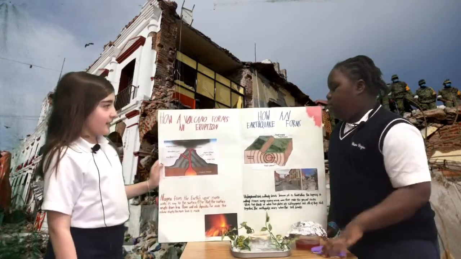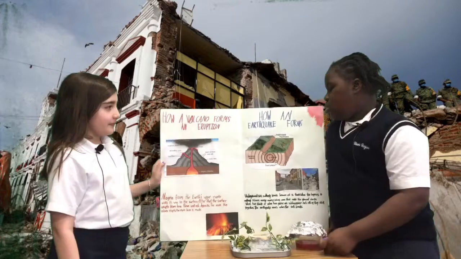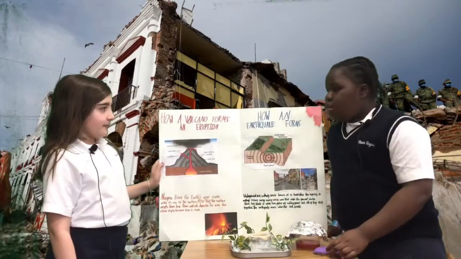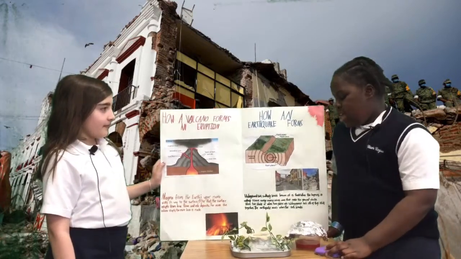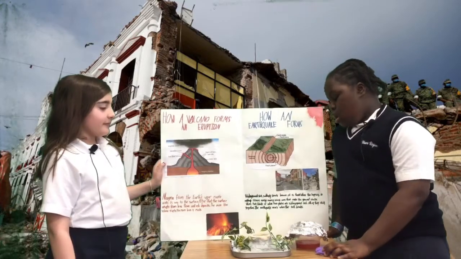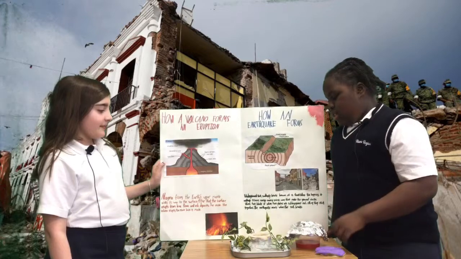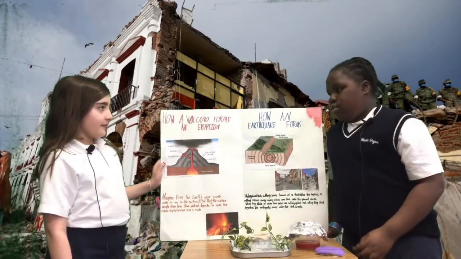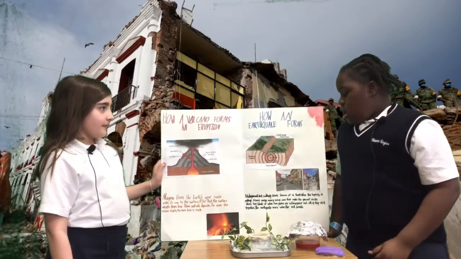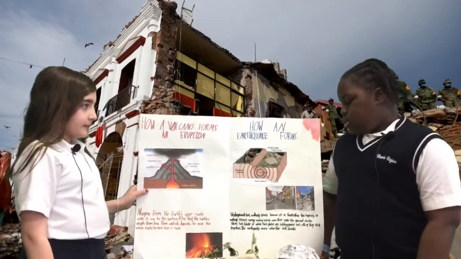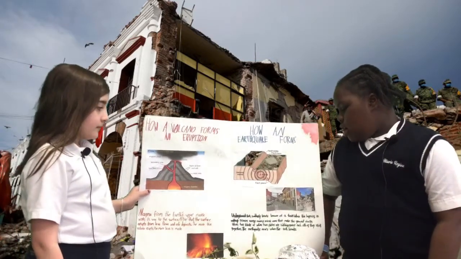And how an earthquake forms. Well, this is how an earthquake forms. Underground rock suddenly breaks because of a fault. When this happens, it suddenly releases energy, causing seismic waves that make the ground shake.